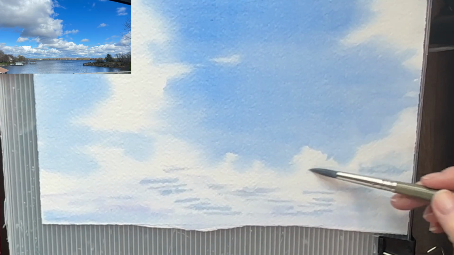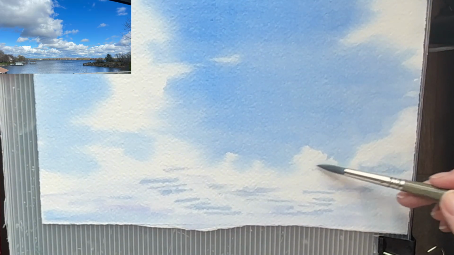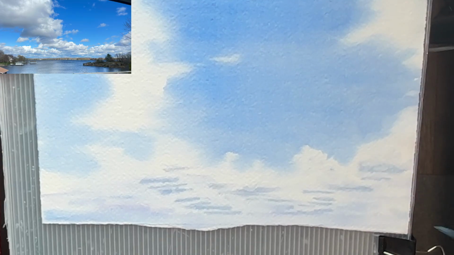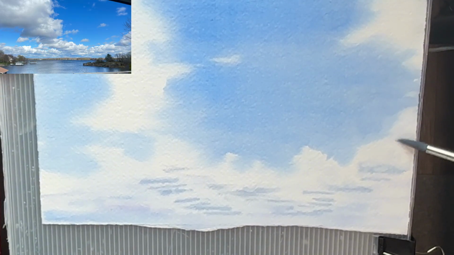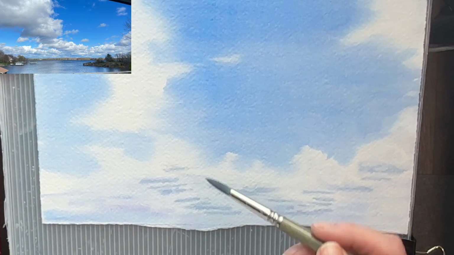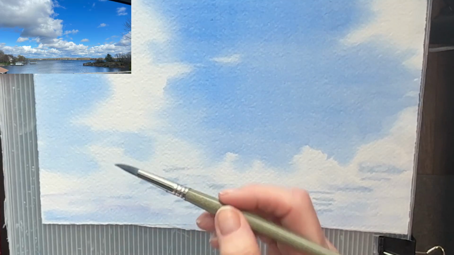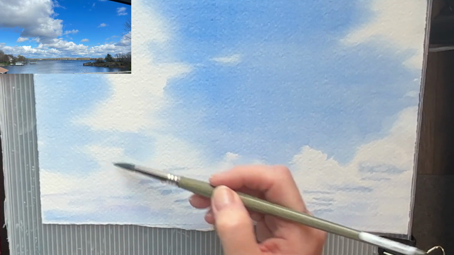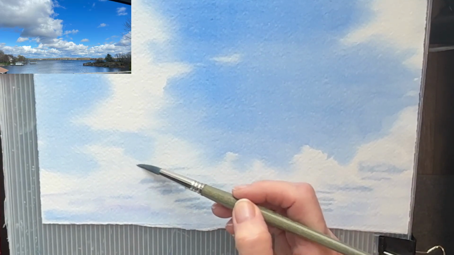If you see this situation where you see some white, you can always put some dark up. So here I see some white. I can put some dark up on top of that, and it will make that white stand out a little bit. So I see a bit of white here. I'm putting some dark here.